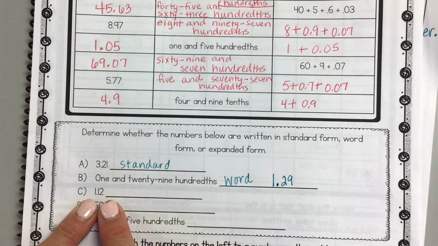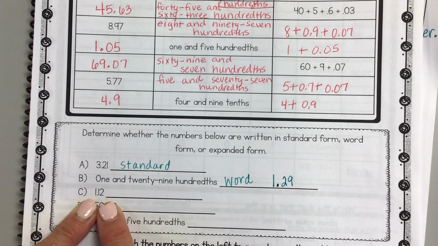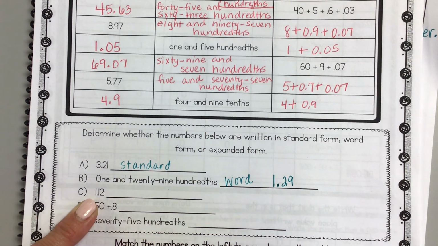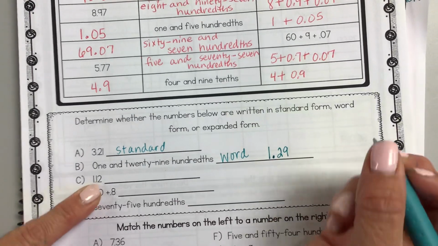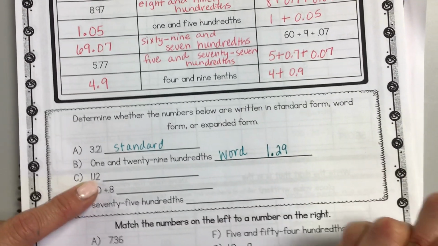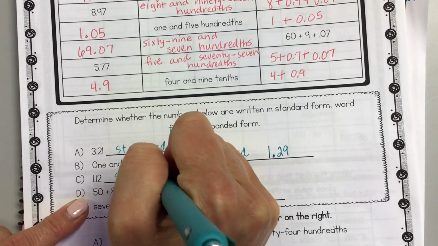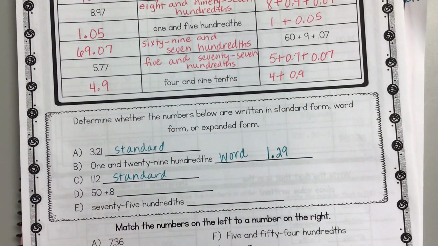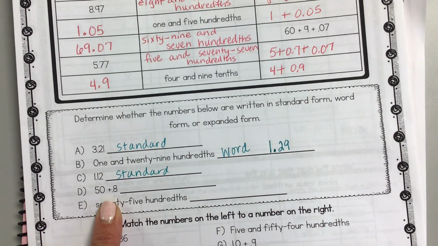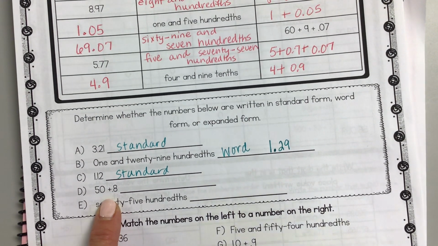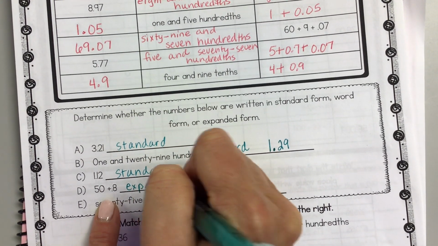Okay, who can read this number? Go ahead, Henry, read this number. Very good. 1 and 12/100ths. Is that standard, word, or expanded form? Standard. Okay. 50 plus 8/10. What form is that? 50 plus 8/10. What form, Avi? Expanded.